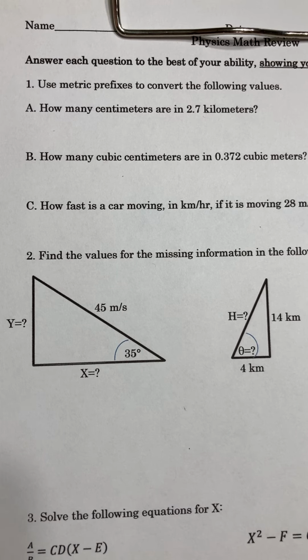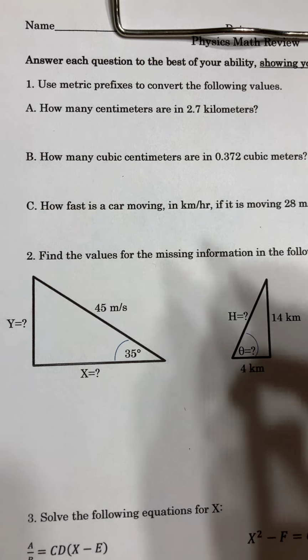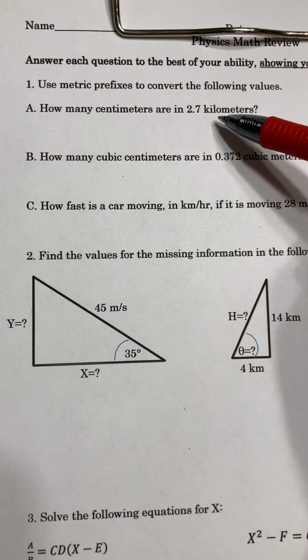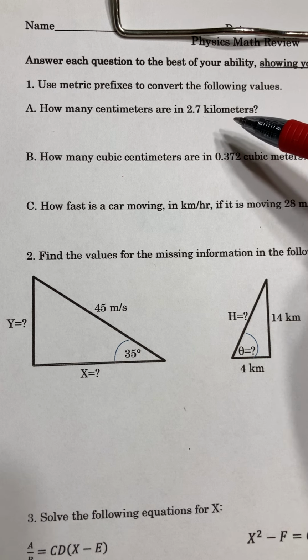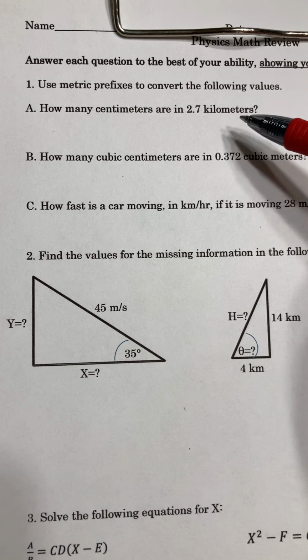Okay, we'll give this a shot and see how it goes. So here is the math review worksheet. We're going to start with some unit conversions. So the prefixes that we're using, you will not have to memorize these. These are on your equation sheet. You just need to make sure that you know how to use them.